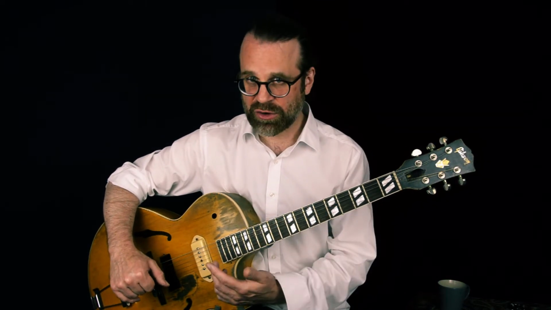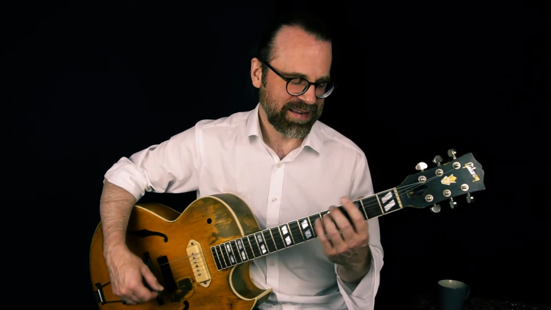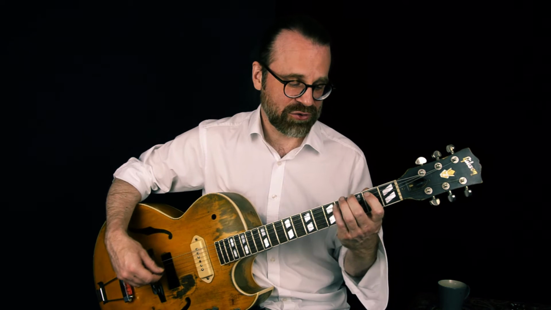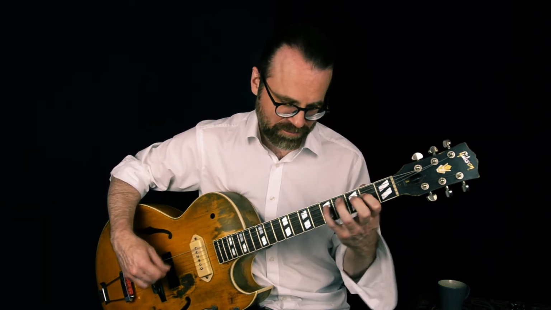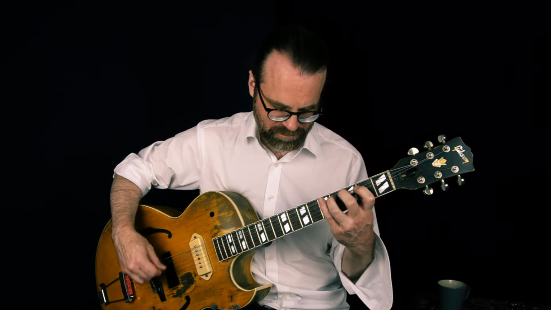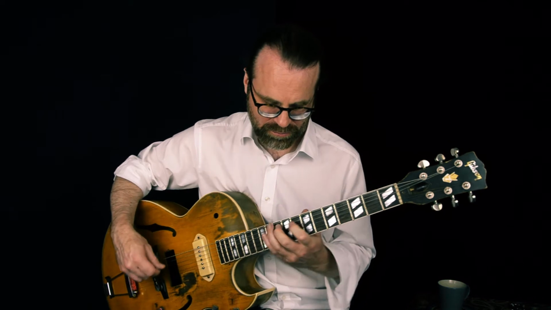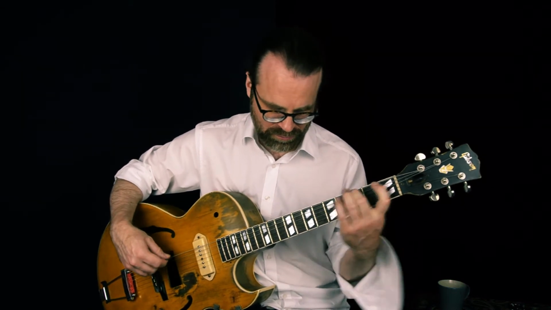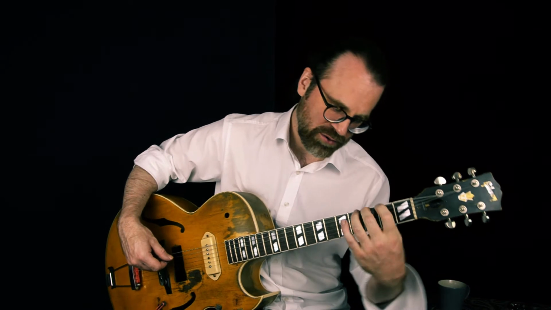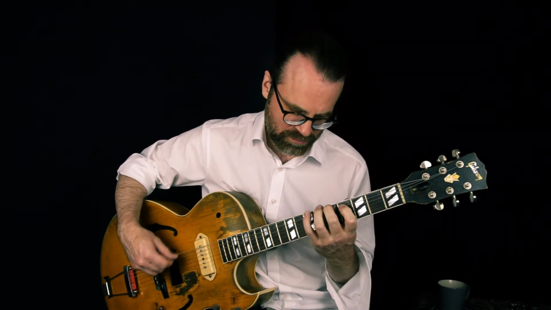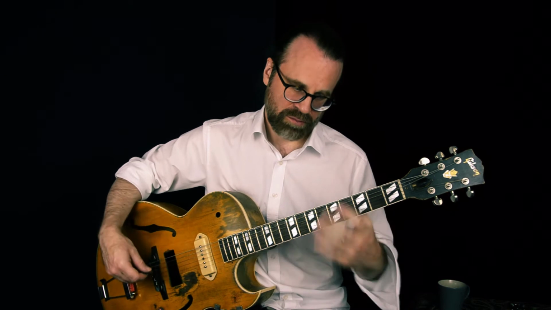You also have the tritone substitution of C sharp dominant 7. So the tritone substitution of the secondary dominant to the subdominant parallel to F sharp minor 7. So G Mixolydian sharp 11. B7.